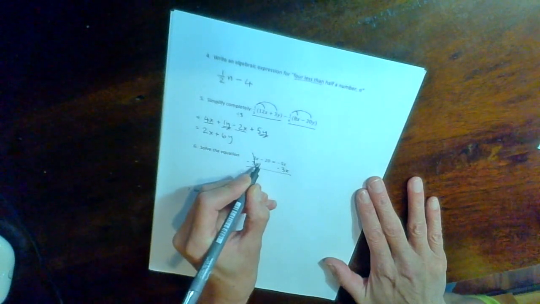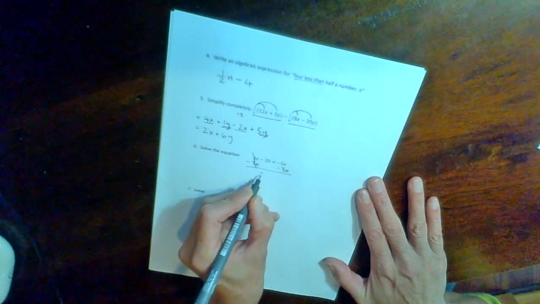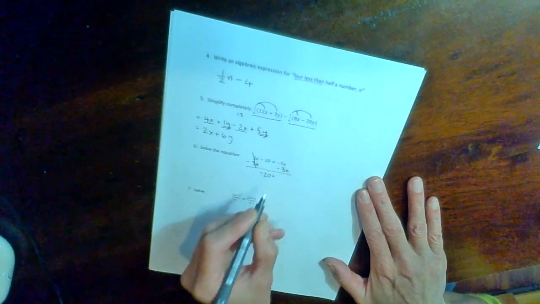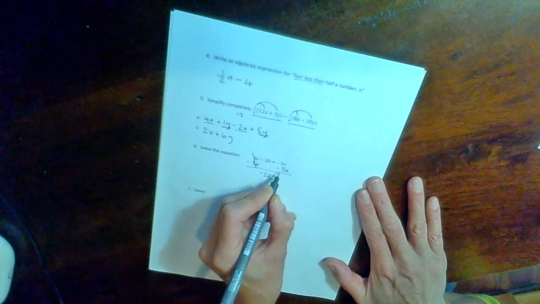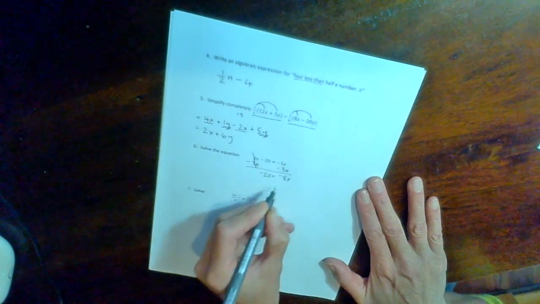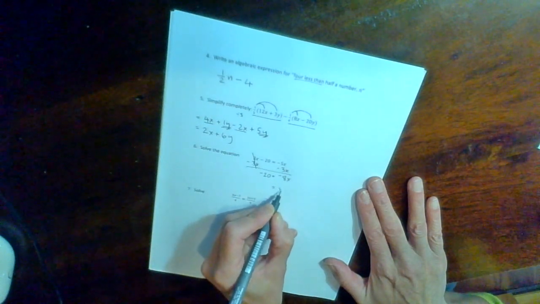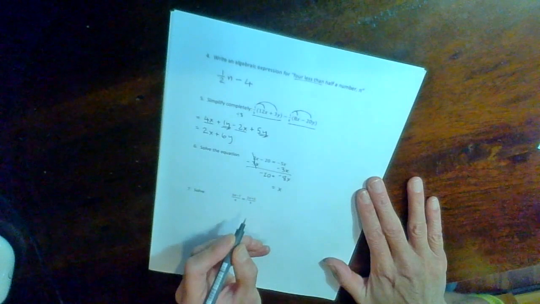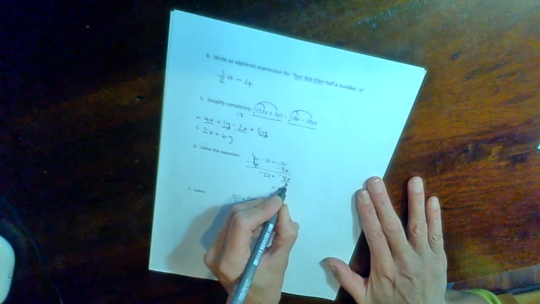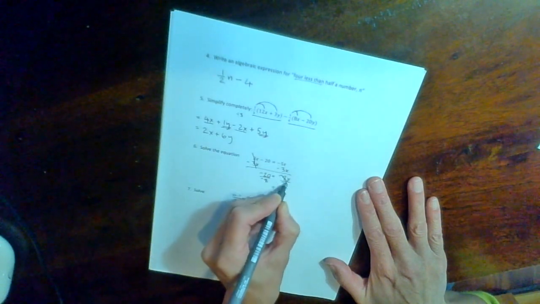That negative doesn't belong to the 3x, it belongs to the 20. So what I have here is negative 20. And what's on the right is negative 5x minus 3x. That's negative 8x. Now, I don't want to know what negative 8x is, I want to know what 1x is. So I divide that by negative 8. I divide this side by negative 8.